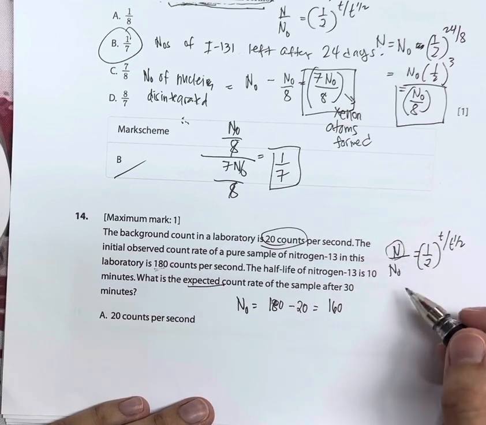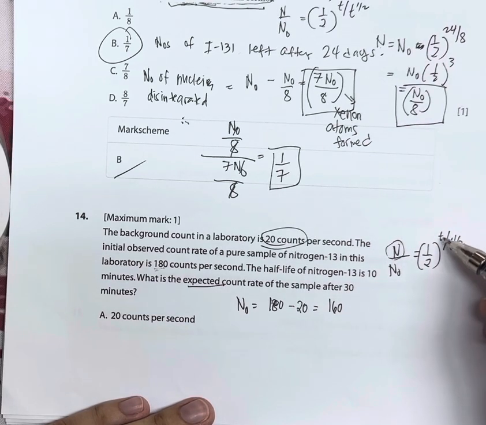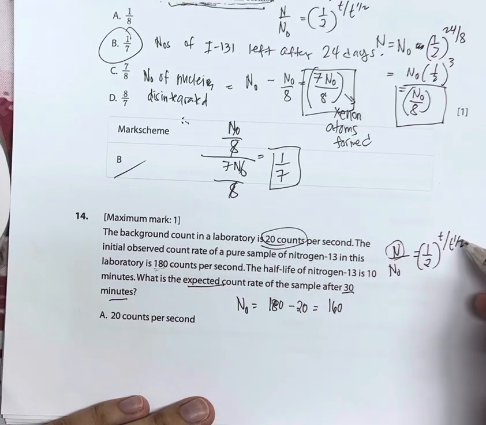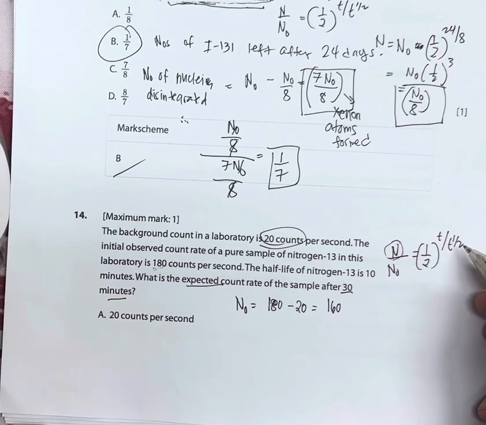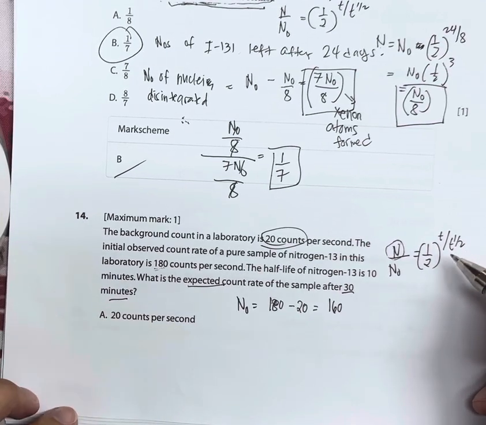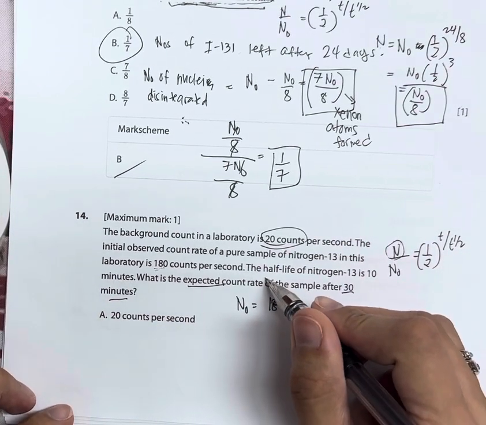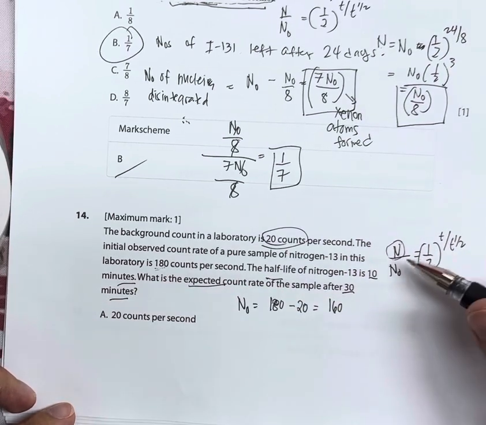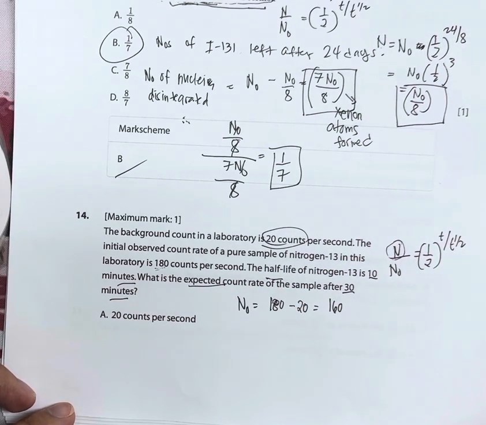So I don't know that. Do I know my time? Yes, I know that time is 30 minutes. Do I know what my half-life is, meaning the time for half-life to take place? I know that. It's also provided in the problem that the half-life is 10 minutes. So at this point, I can just easily solve for N.